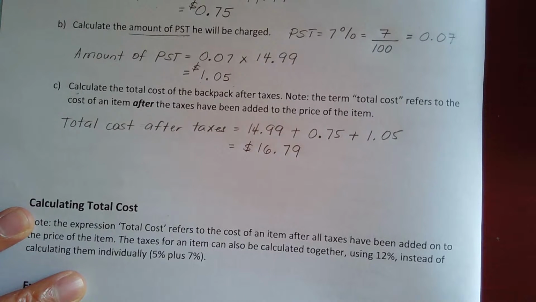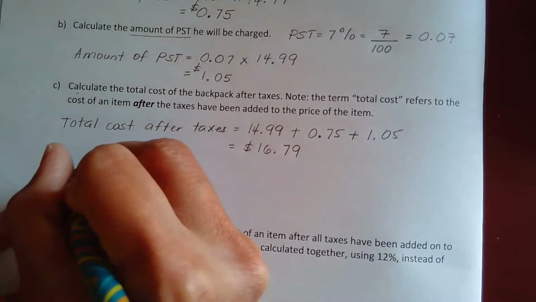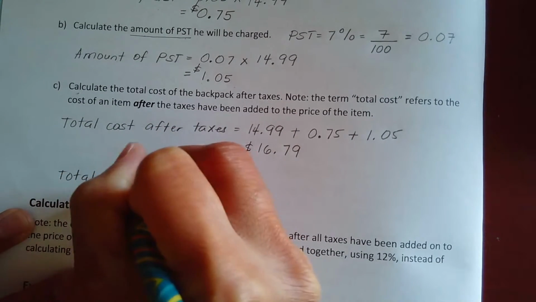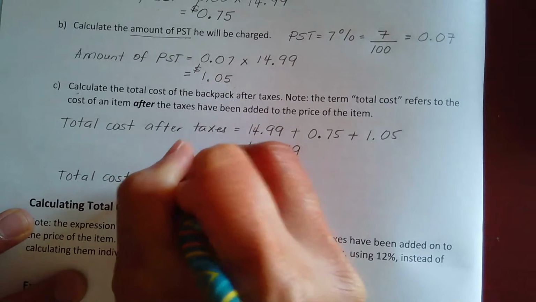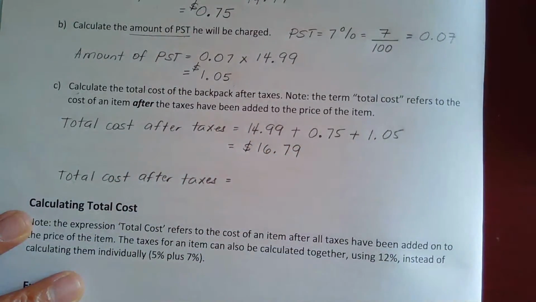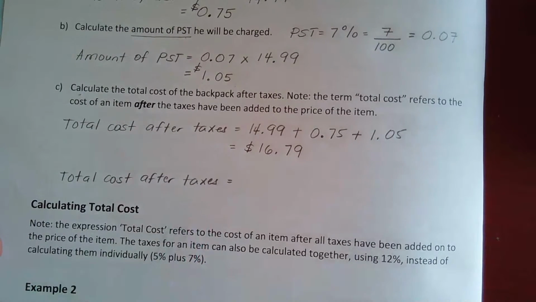So what we're going to do is this. Because we're buying an item that costs $14.99, and then we have to pay 5% tax and then a 7% tax, we are actually, in fact, paying 112%.